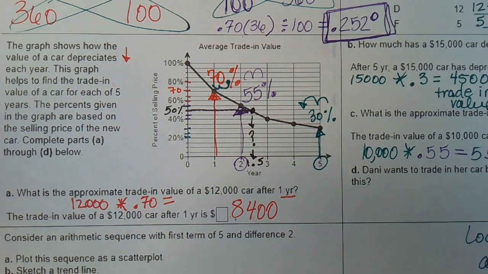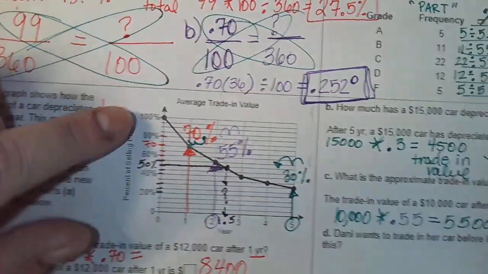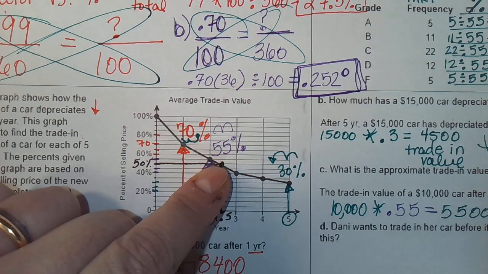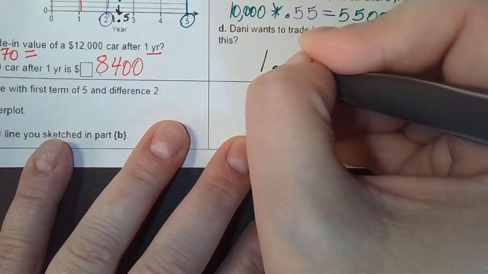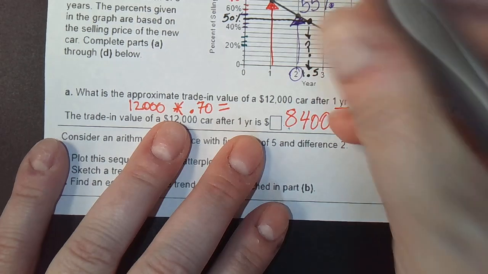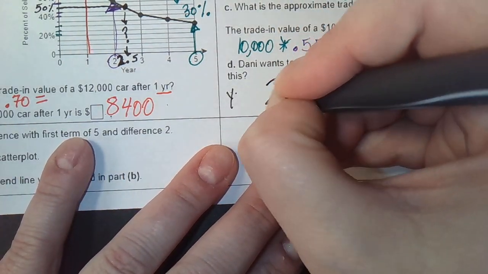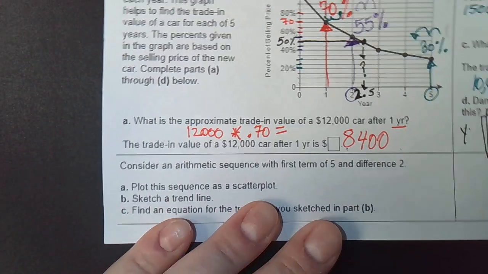Close enough. Okay, so Danny wanted to trade in her car before it loses half of its value. Well, half means 50%. So I looked for 50% on the up and down, the y-axis, and I found it. And then I had to figure out what my x-axis number was. And we kind of rounded. Oh my gosh, I can't even count. Halfway in between 2 and 3 is 2.5. Golly. It's like 4 p.m. and I've done math all day. I'm saying everything wrong.